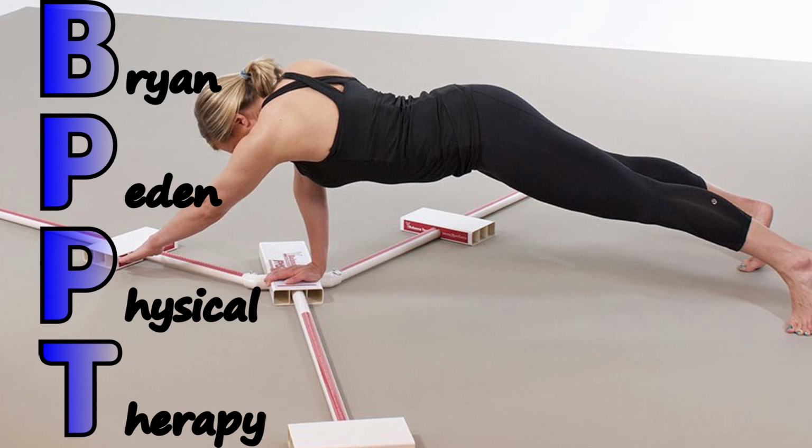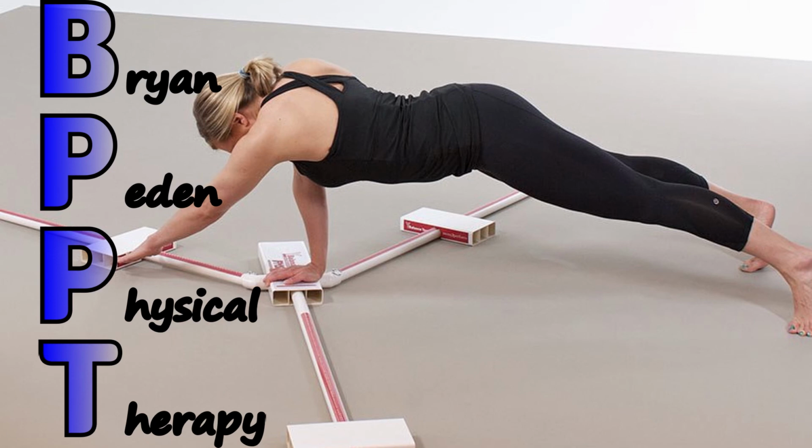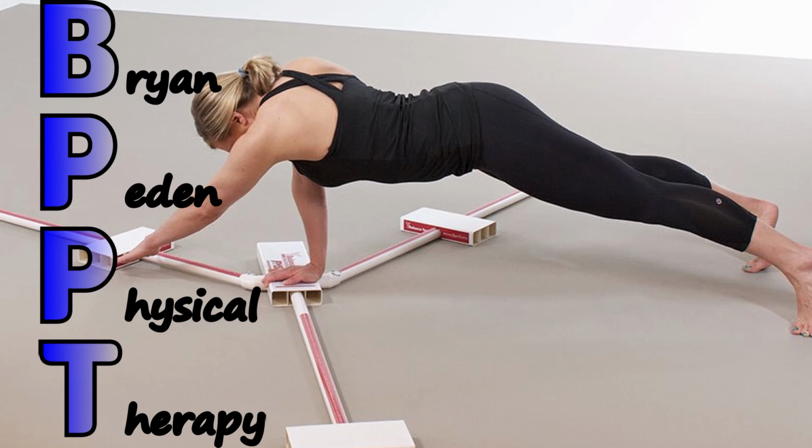This test is shown to have excellent retest reliability, as well as inter and intra-rater reliability. So if you're not already using it with your overhead athletes, it may be a good baseline test for you to incorporate now.